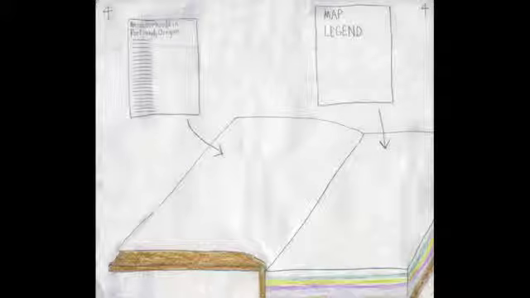Right here on the page to the left, it has the list of the neighborhoods, and that tells you what the different neighborhoods are and where they are and what page they're on so you can find it. The page on the right is the map legend as shown right here on this page.